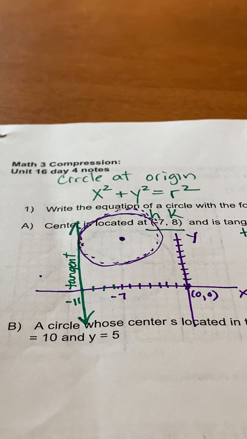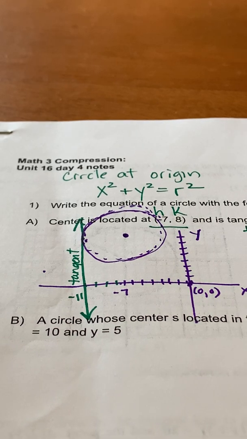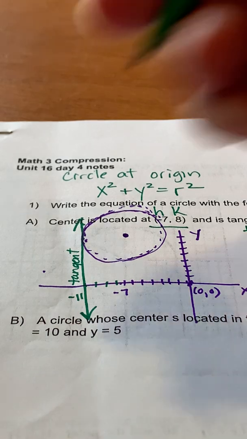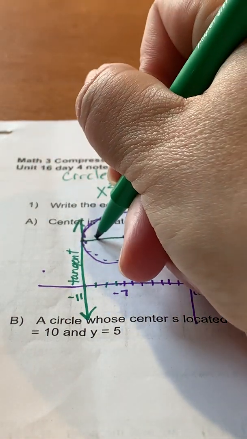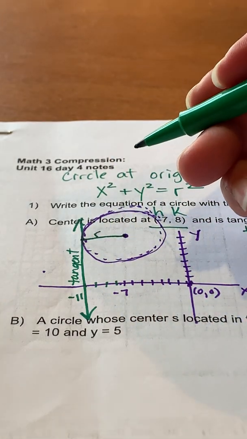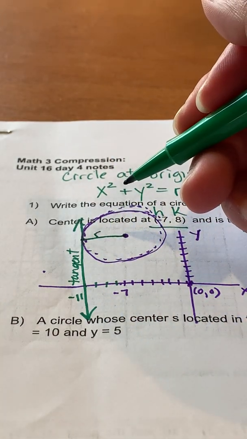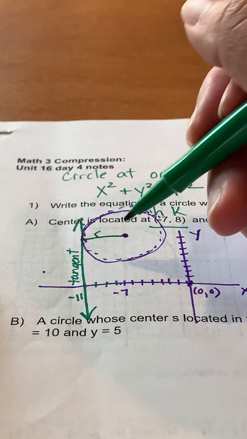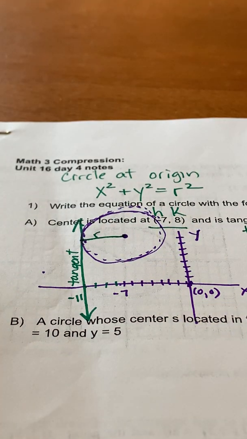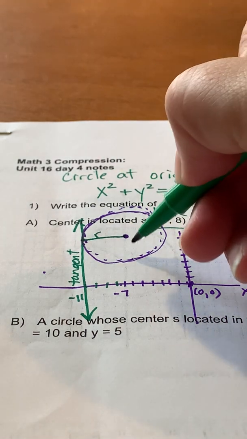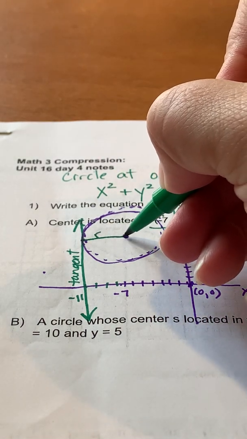So from this, I'm going to need to determine the radius. If I know the center here, and if I go out to this tangent, this would be my radius, but I have to figure out how many units that is. So if you think you're good with this and you can count them out or figure it out, great. Count them out and figure it out. Pause. See if you can get it. And if not, we're going to go through it.